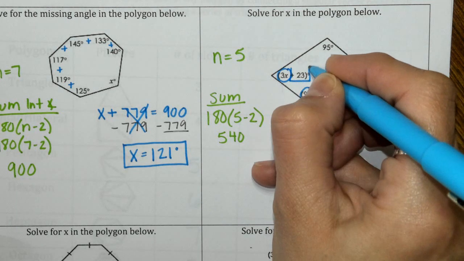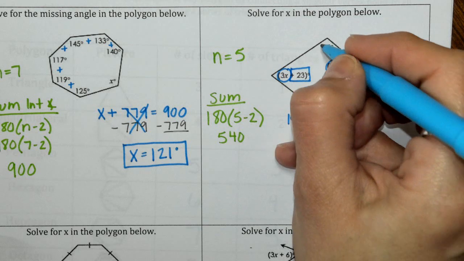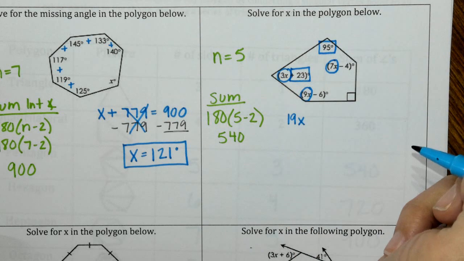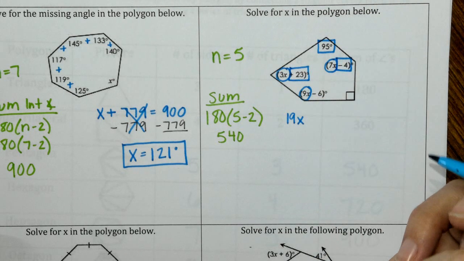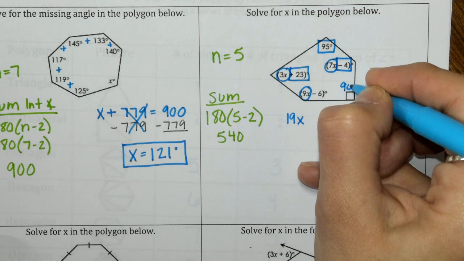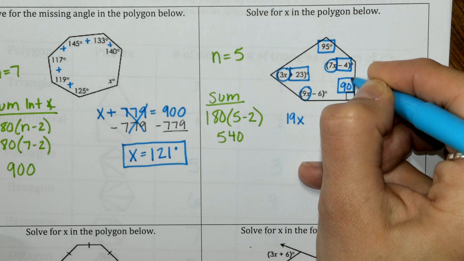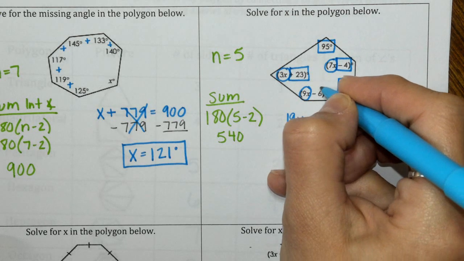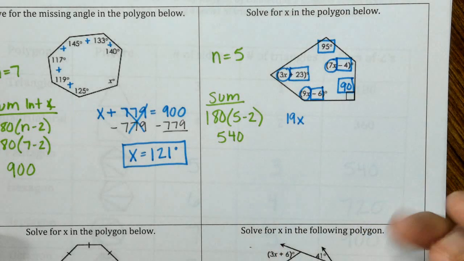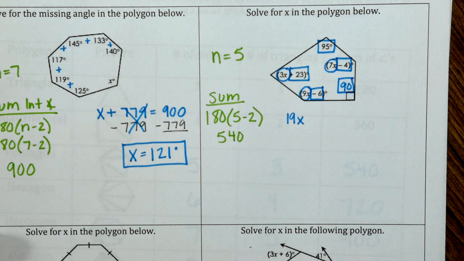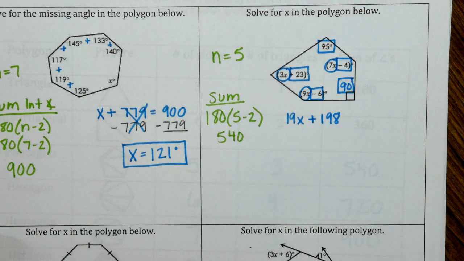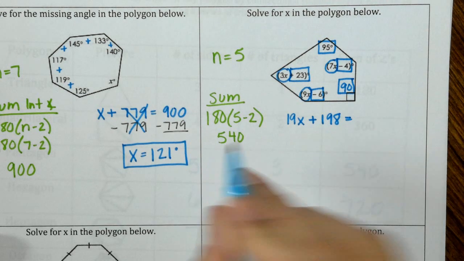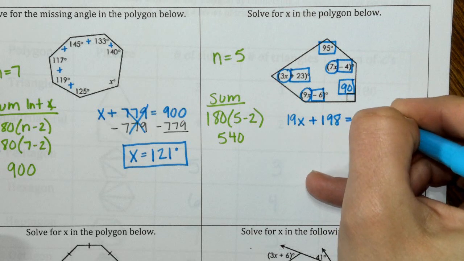I have a positive 22. I'm going to add this 95. I'm going to subtract this 4. Look, guys, I need to add this 90 degrees. And then lastly, subtract this 6. When we combine all of these like terms together, we're going to wind up with a positive 198, all set equal to the sum, 540.